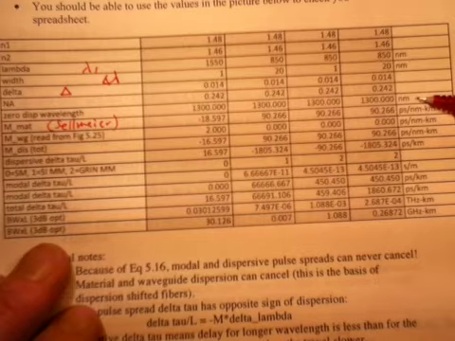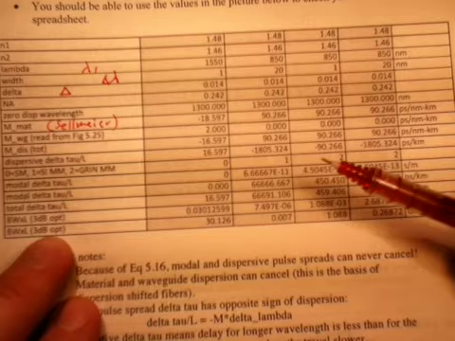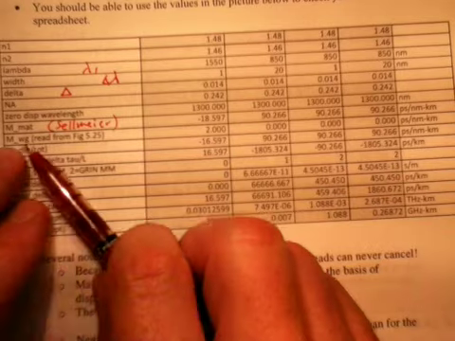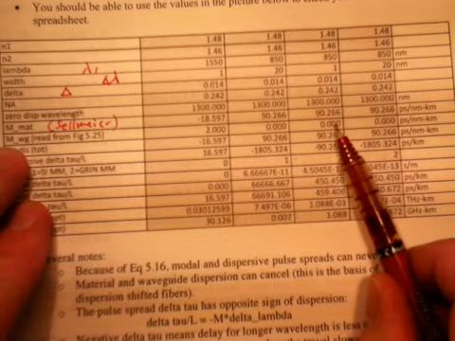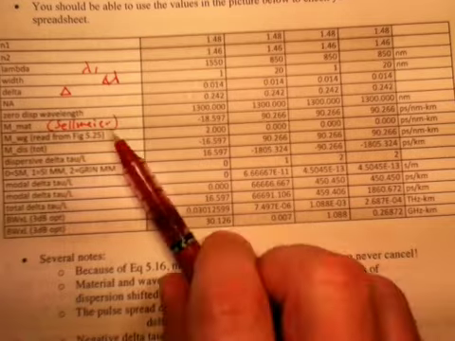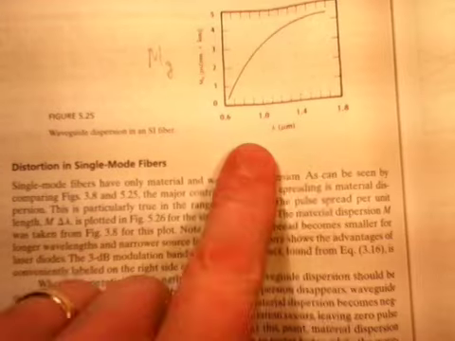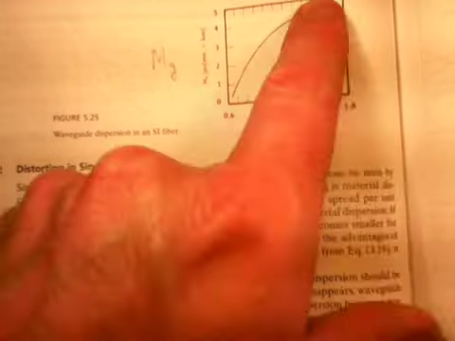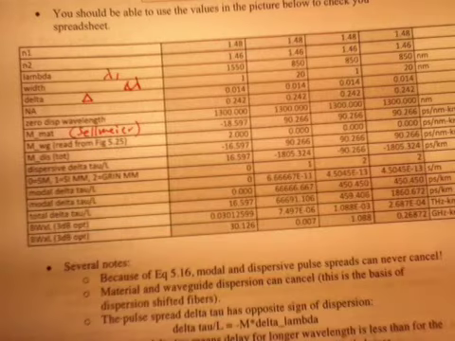I guess we could give the zero dispersion slope as another input, but I think I've set that to a constant in this spreadsheet. And now we also have the waveguide dispersion, and here I'm just leaving this as an input that you can type in, and I say read from figure 5.25, the one I showed on page 150. Okay, type in those values.